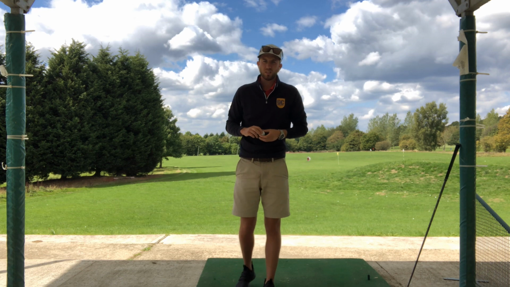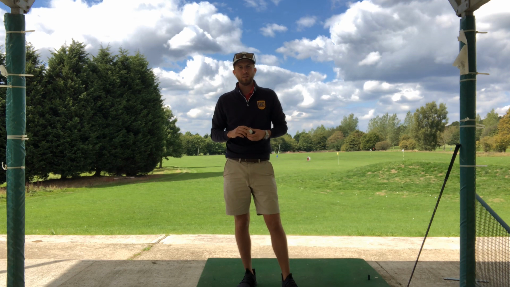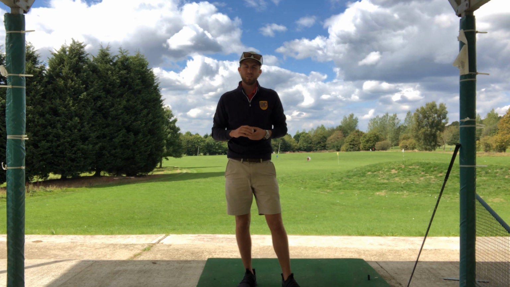So I hope this is something that you can think about in your own game, and if you're looking to maximize your ball speed, these are a few elements that you can think about. How you deliver loft and angle of attack, and how you deliver the club path and the face angle. But most importantly, try to strike the ball out of the middle of the face.